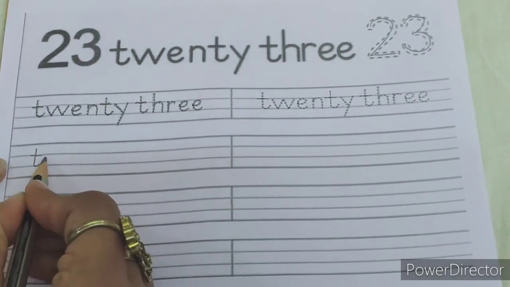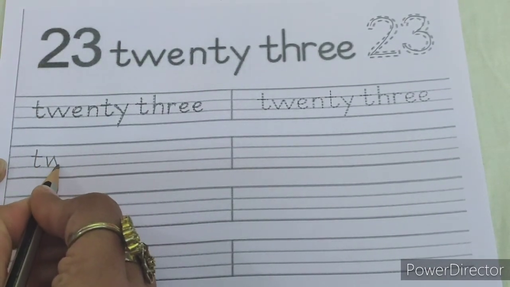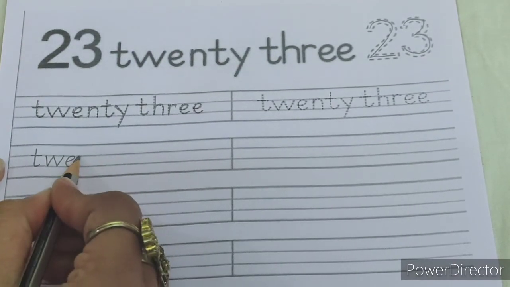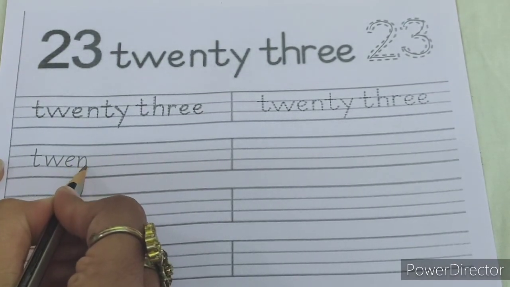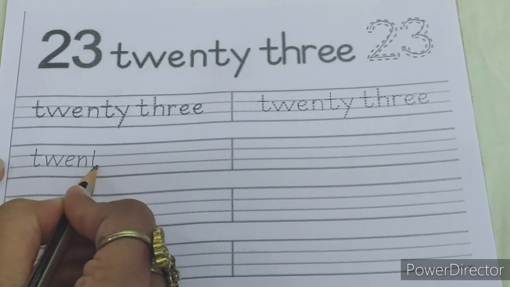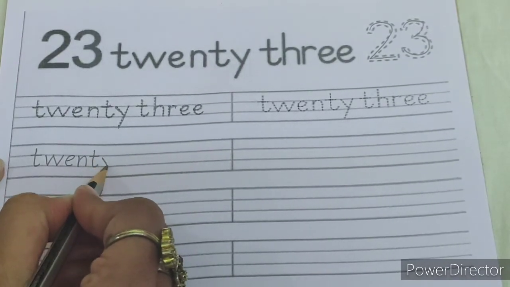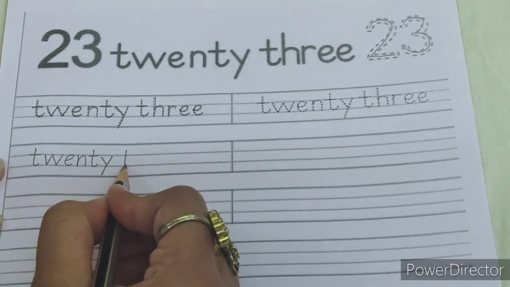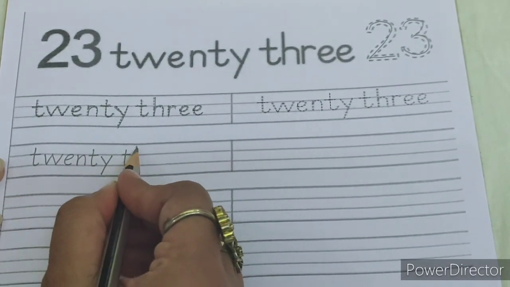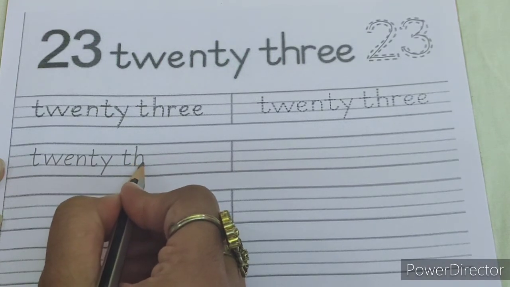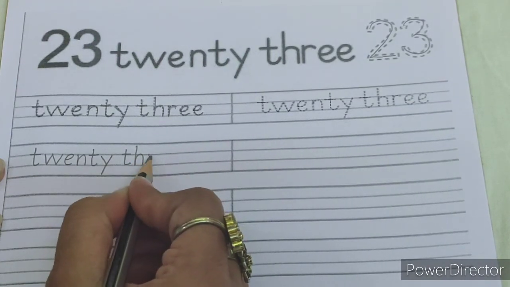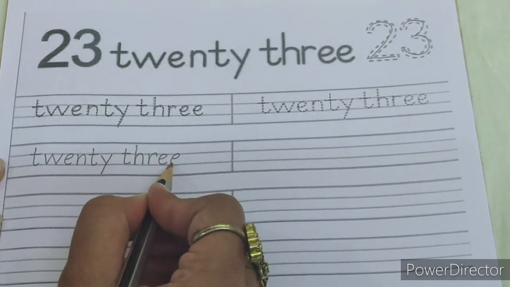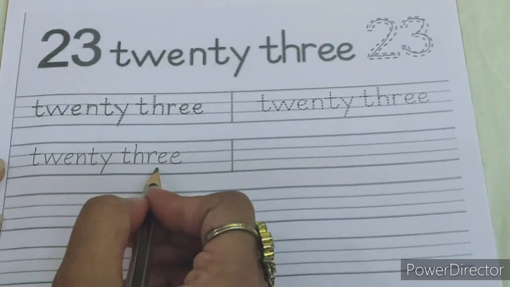T, W, E, N, T, Y, 20, T, H, R, E, E, 23.